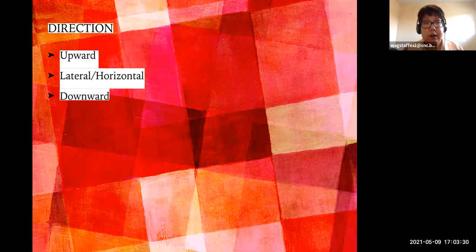Then there's direction. So, are you sending the message in an upward direction, a lateral or horizontal direction, or a downward direction? So, for example, you are a mid-level manager at a company. You have upward direction, which is to people who are above you in the company, such as the CEO. The lateral, who are peers of yours who are at the same level as you, and downward to people under your management.